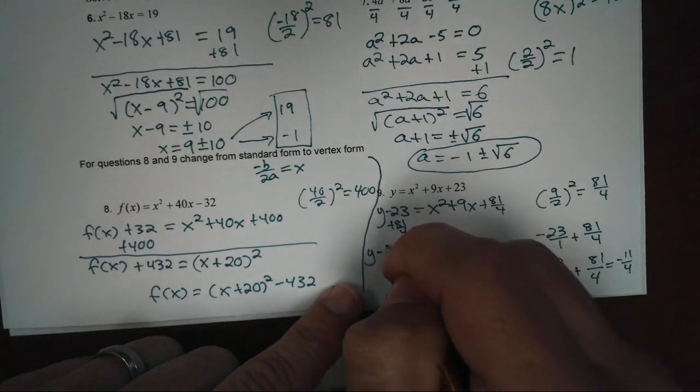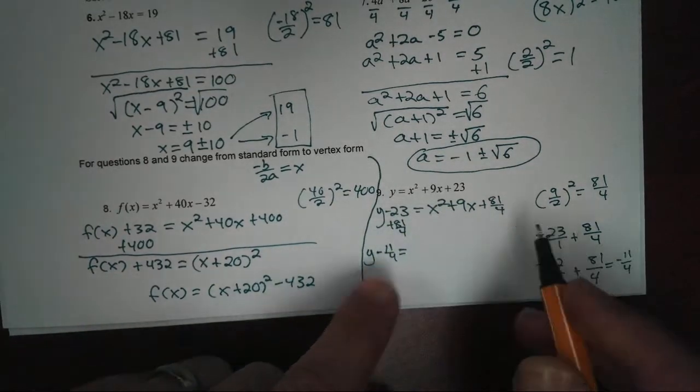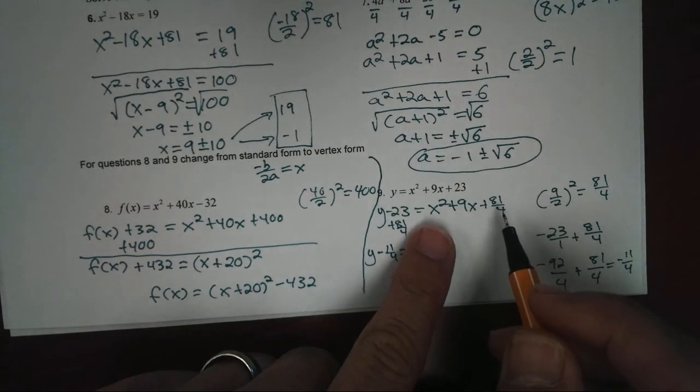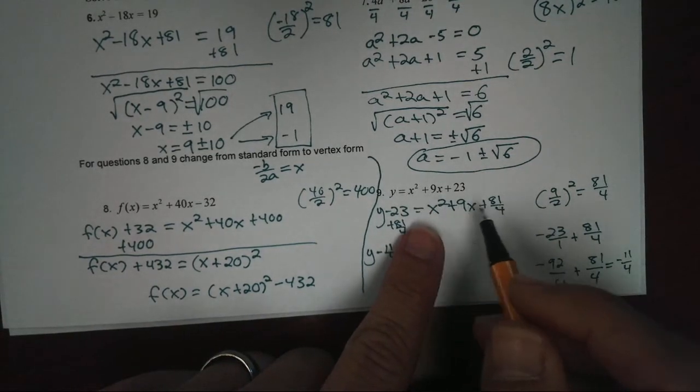So y minus 11 fourths equals, whole point of completing the square was to factor. And this is where the diamond, you don't want to do the diamond anymore because it's too hard.